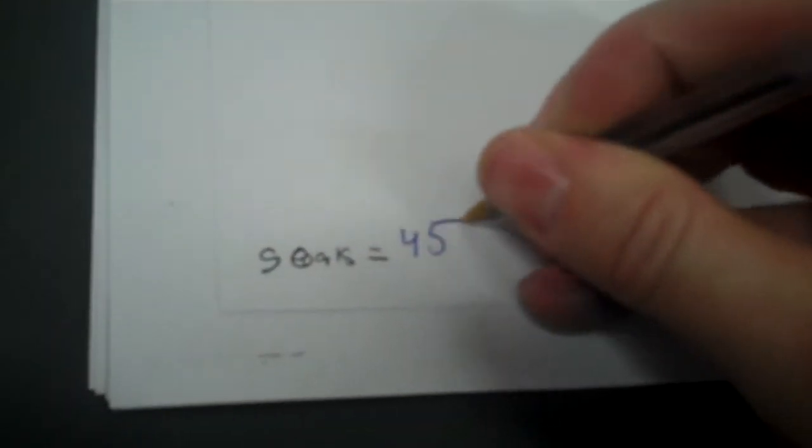Okay, and divide that by 4. Geez, 180 divided by 4 is going to be 45. 45 goals. That's pretty much all you're doing on this.